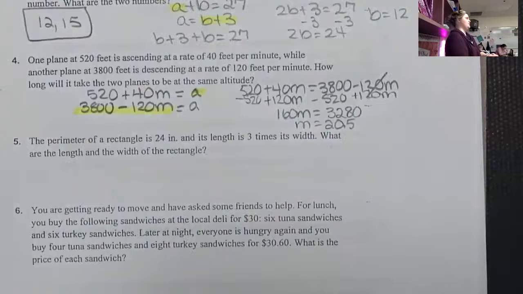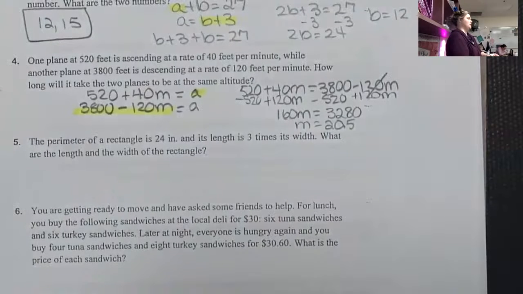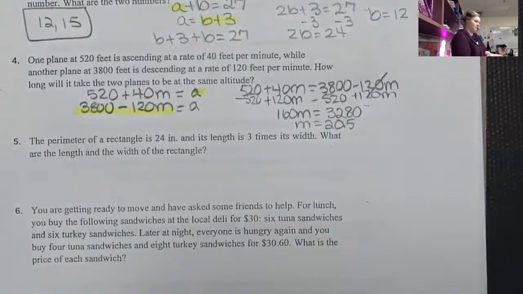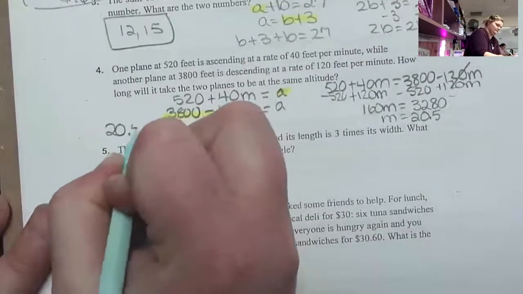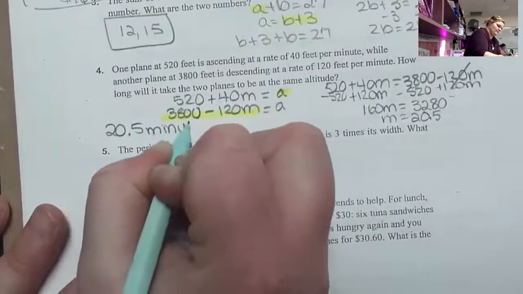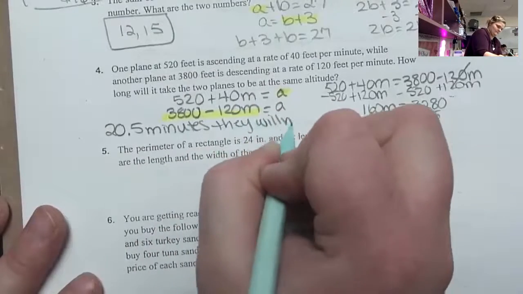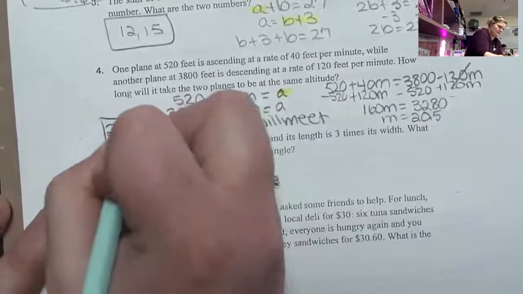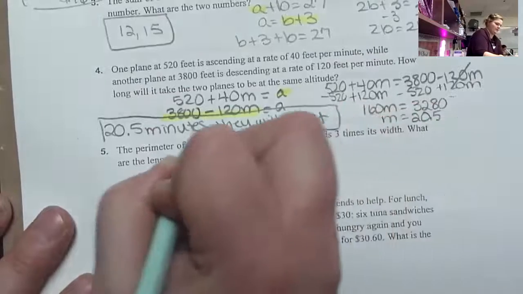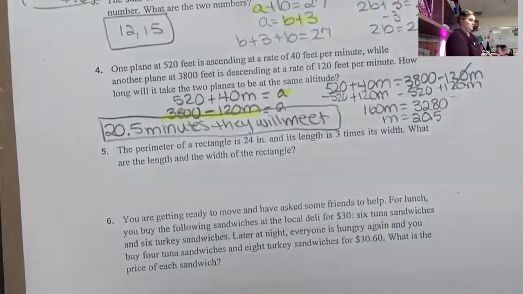In the word problem, what does that mean? What's M mean? Minutes. So at 20 and a half minutes, they will meet, right? Now, if you wanted to get fancy, could you say 20 minutes and 30 seconds? Would that be the same as 20 and a half?